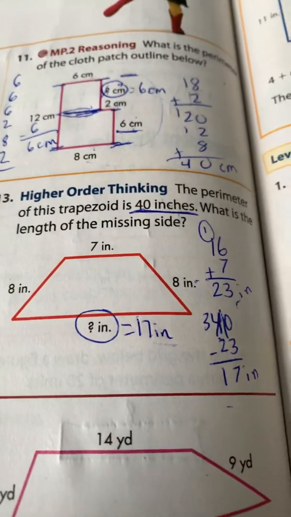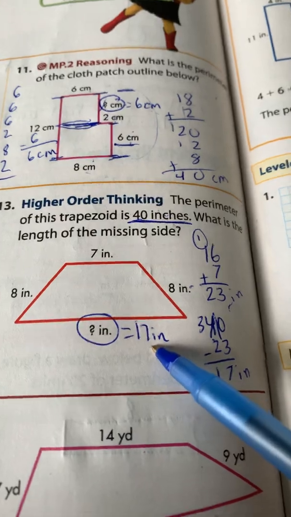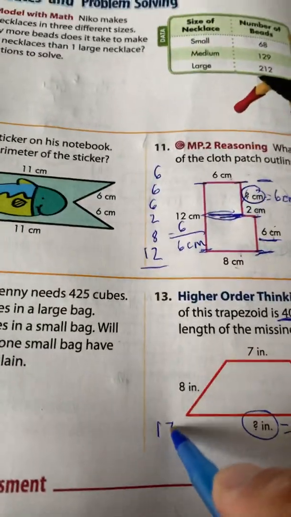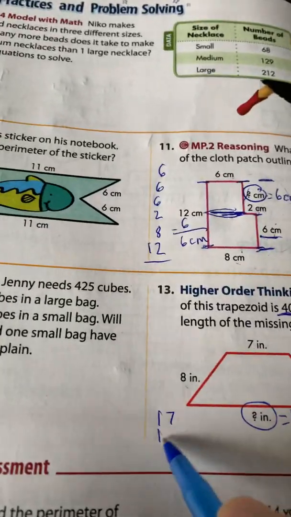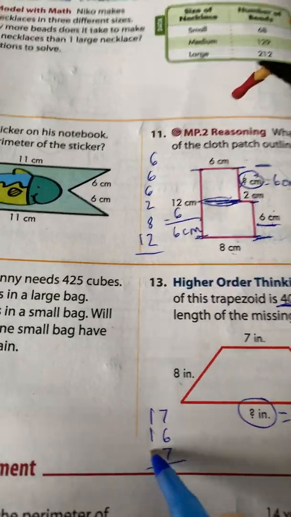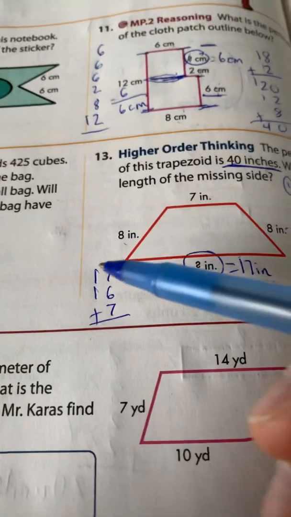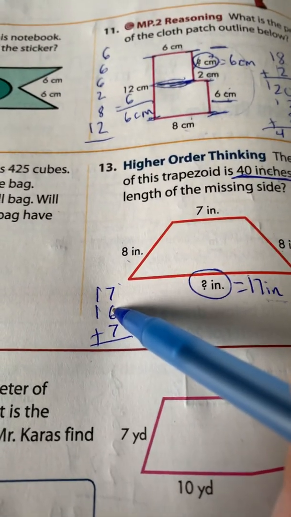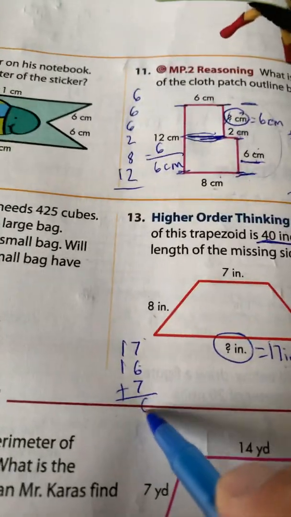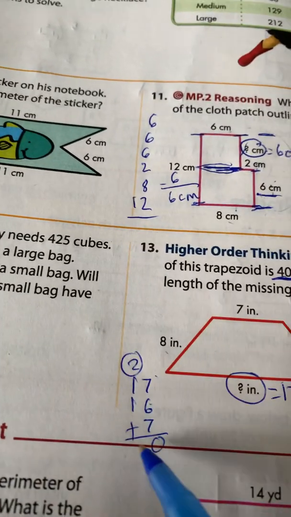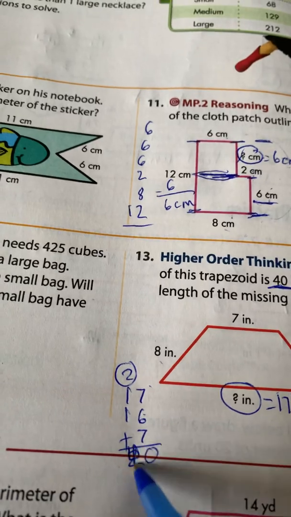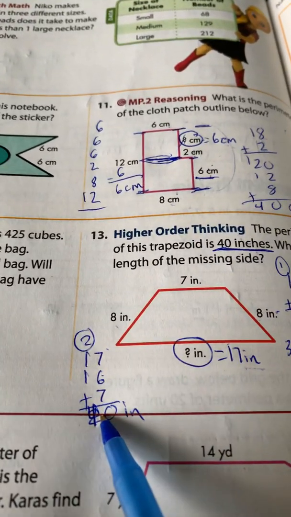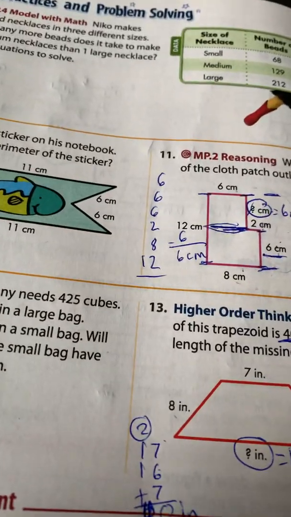To check your work, Summer, you can add up 17 plus 8 plus 7 plus 8. Let's do that. 17, we're going to add this 8 and 8 is 16 plus 7. Let's check our work here. I got 16 because I did the doubles facts of 8 and 8. 7 plus 6 is 13 plus 7 is 20. So 2 there, carry our 2, or 0 there. You get 40 inches. Perimeter is 40 inches. We got 40 inches to check our work. It checks there.